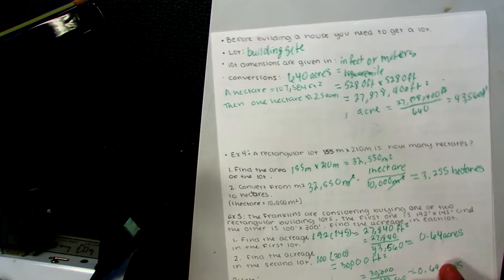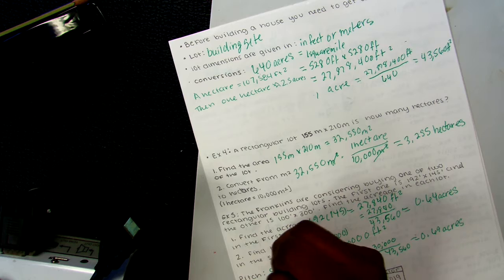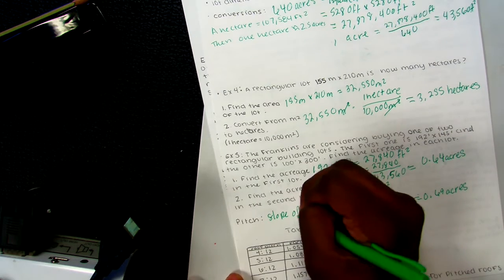Oh, and pitch. A pitch is the slope of the roof.